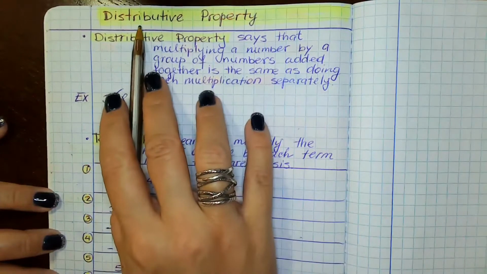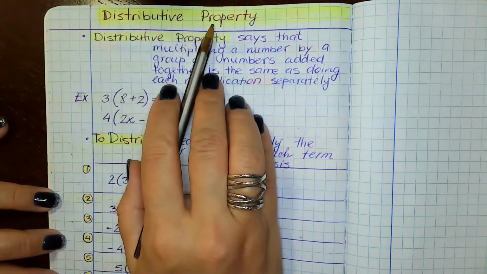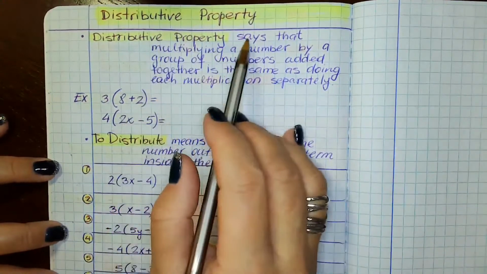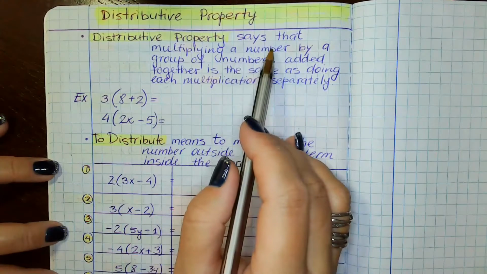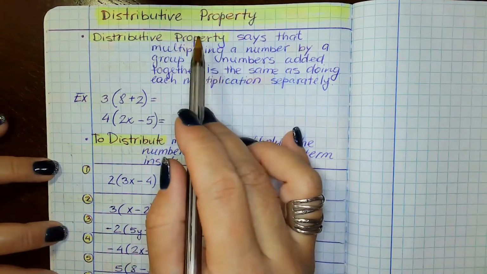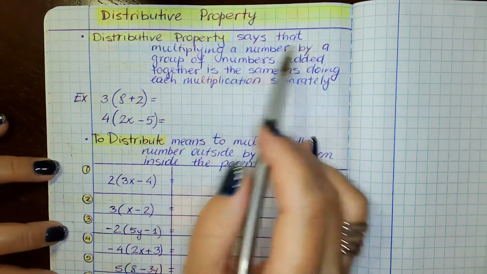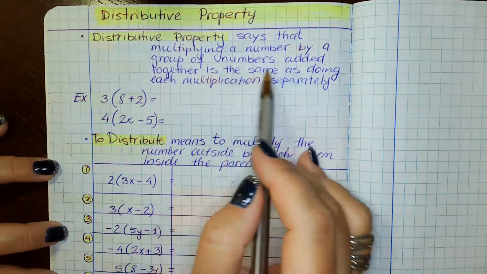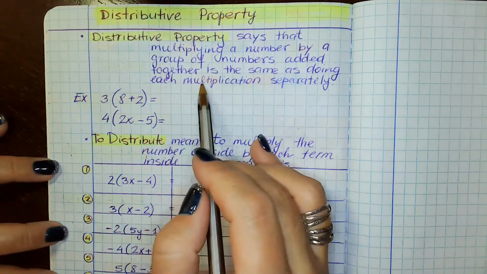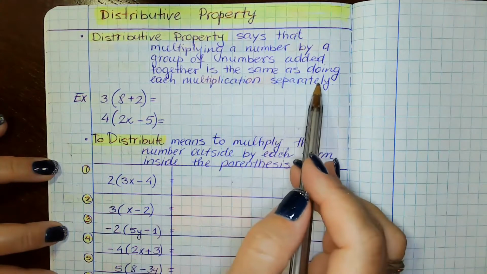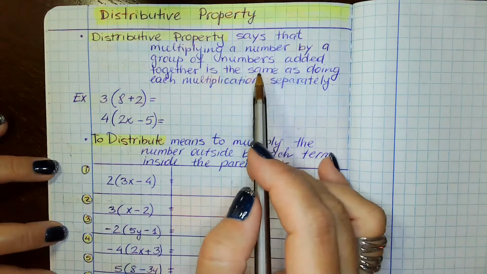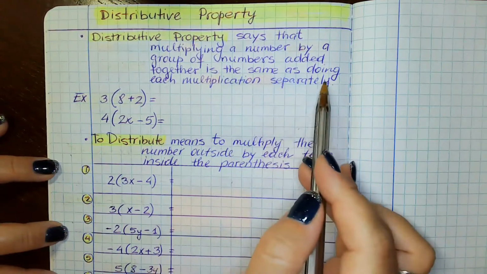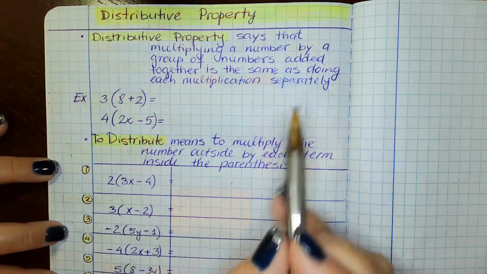In this video, we'll talk about distributive property. What is distributive property? Distributive property says that multiplying a number, so it has to do with multiplication, multiplying a number by a group of numbers added together is the same as doing each multiplication separately. So here's the key. We are doing each multiplication separately. Let's see how that looks.